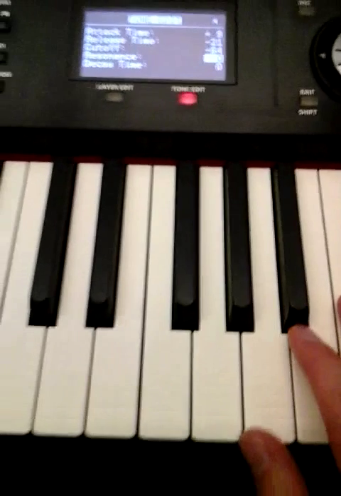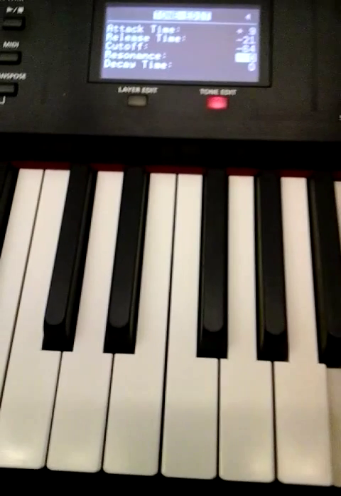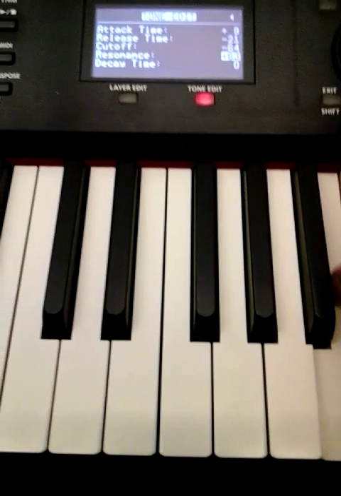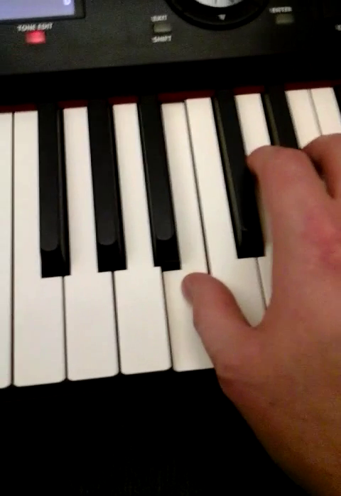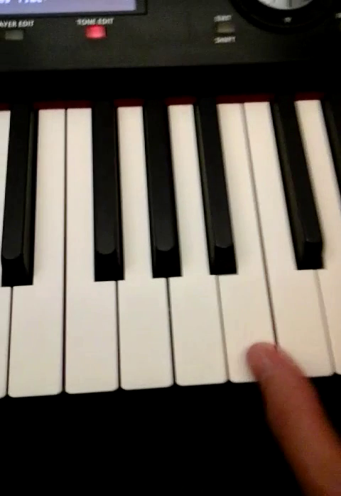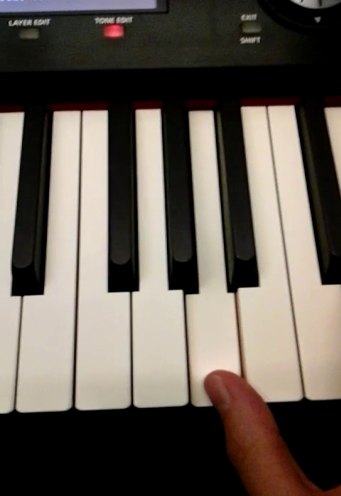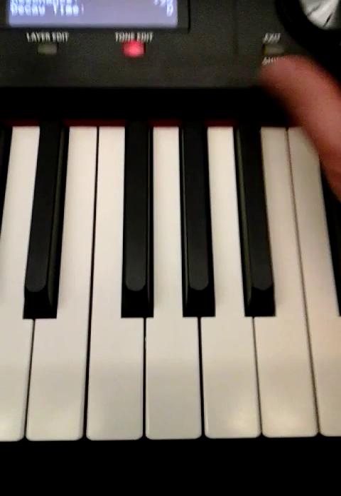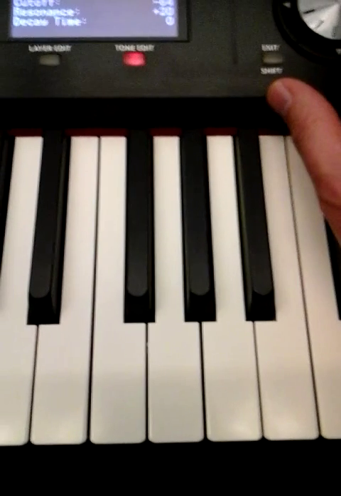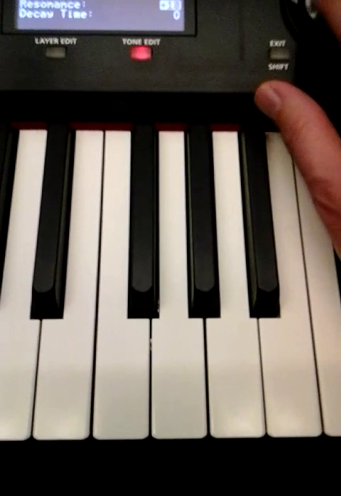Okay, resonance is related to the filter. So cutoff is for filter. Resonance, if you wanted to give it a kind of a, I'll show you the effect here. You hear that ringing sound in there? That's because of resonance. Might be too much there. Still on that horn type sound. So let's go back, cut the attack. We'll leave the release. Filter cutoff, we'll leave it where it is.